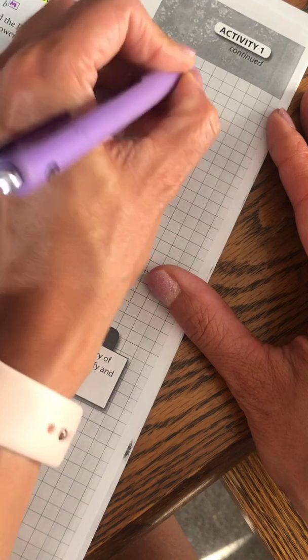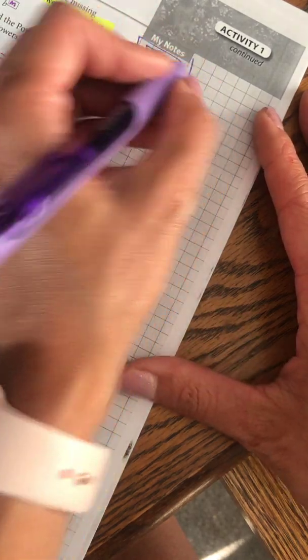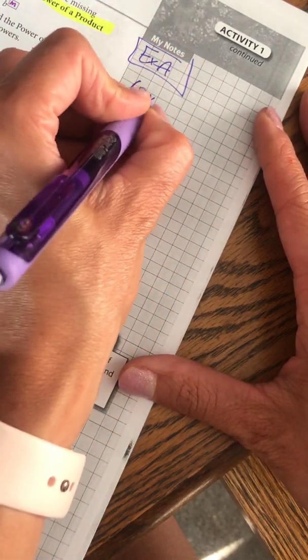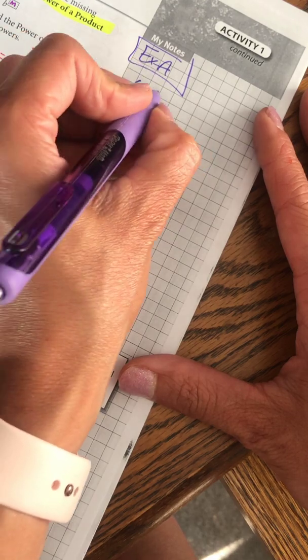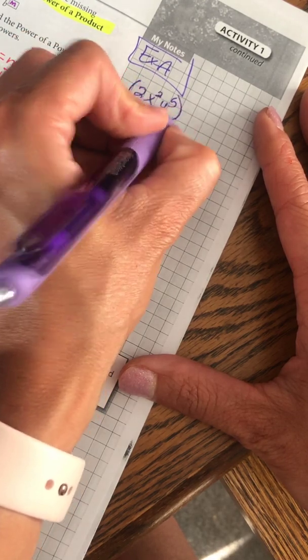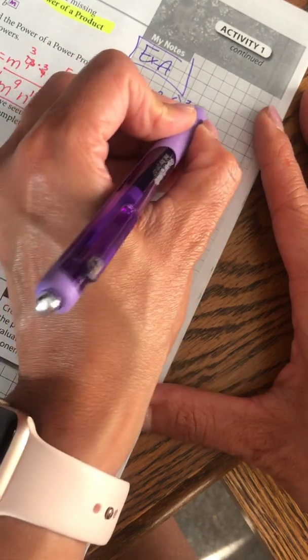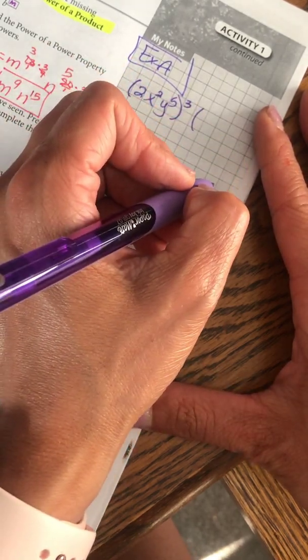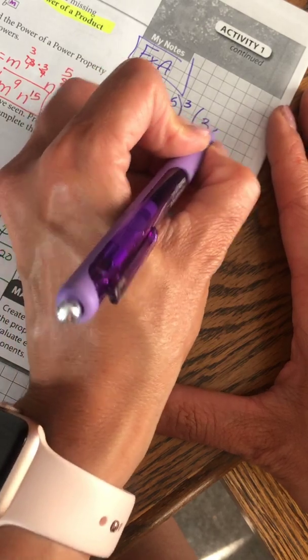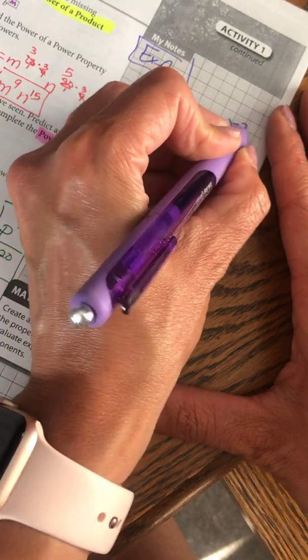This is example A. And we are going to simplify 2x to the 2nd, y to the 5th, raised to the 3rd power, times 3x squared to the negative 2nd power.